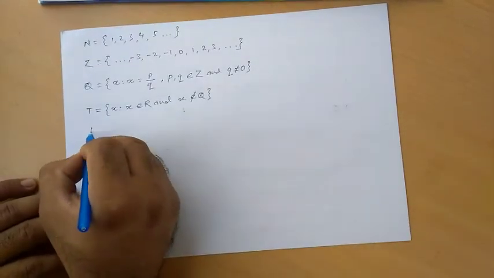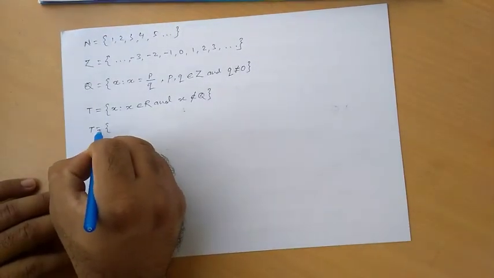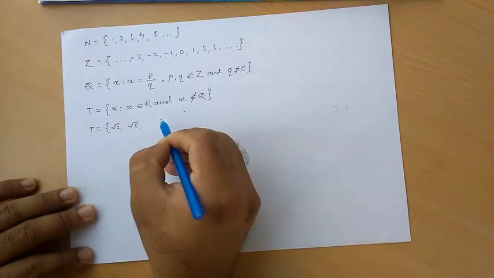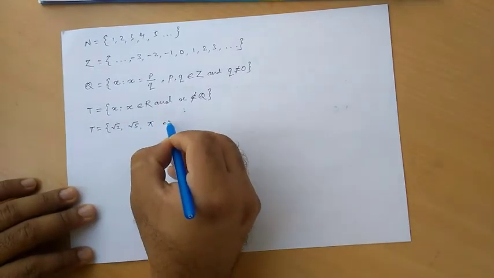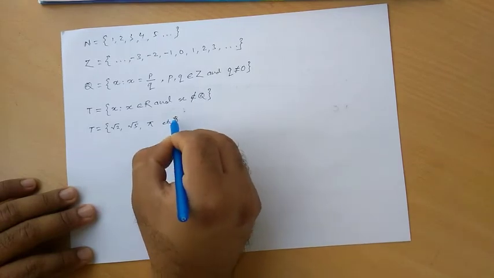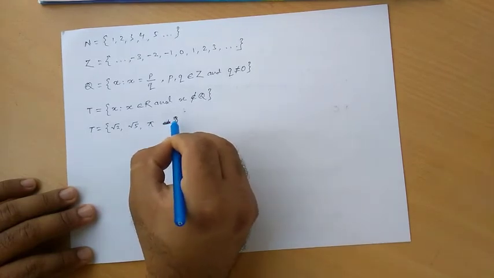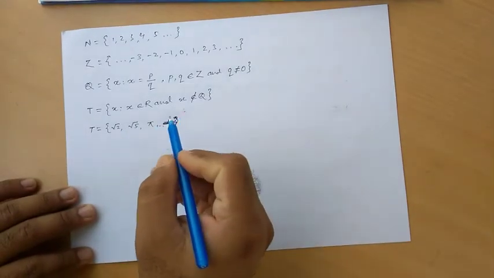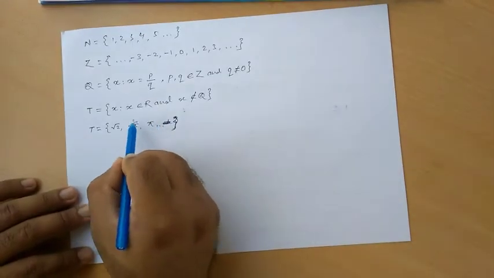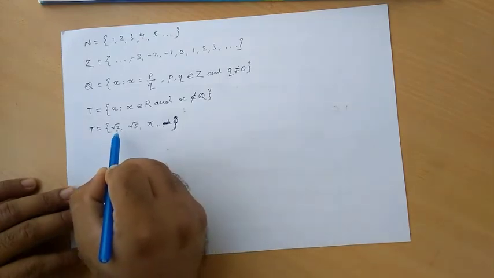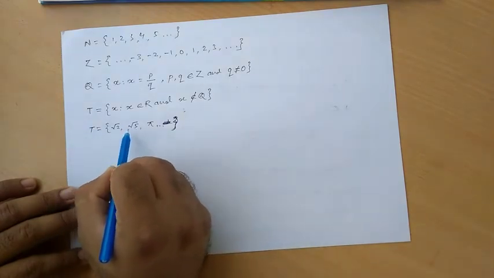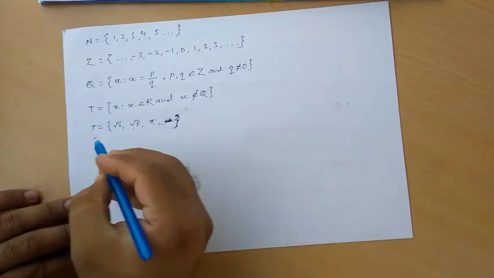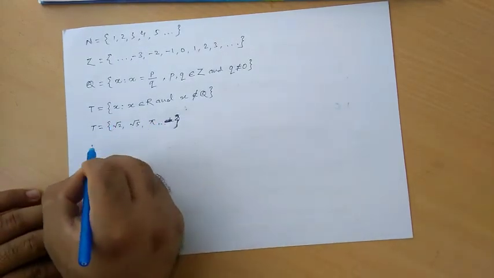For example, T is, I can write √2, √5, pi, and so on. Likewise these are the members of the irrational numbers. We will see now how it can be written.